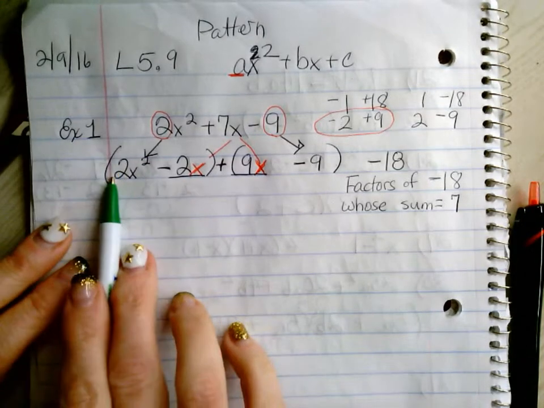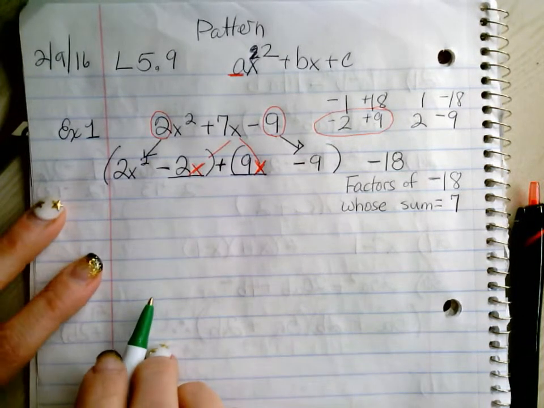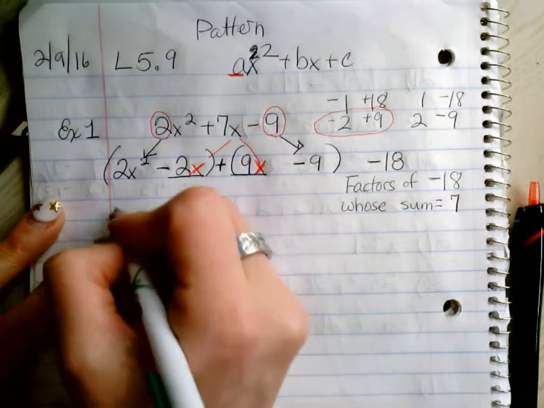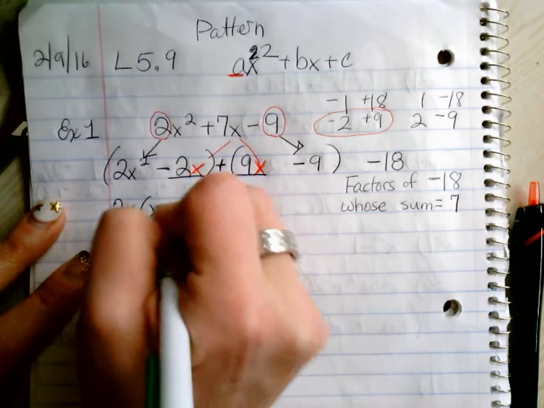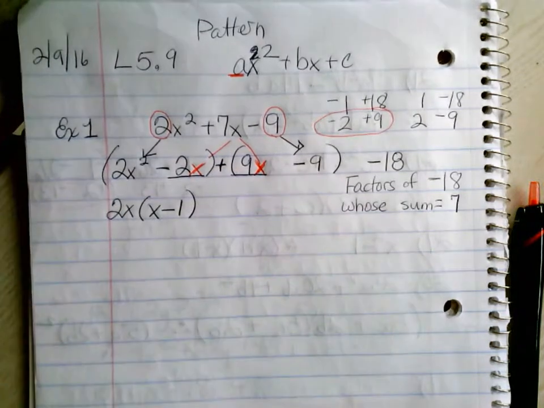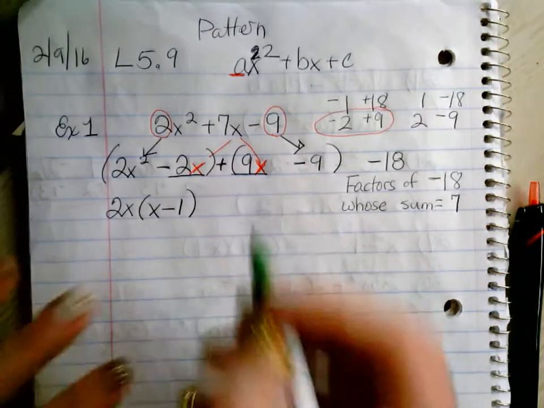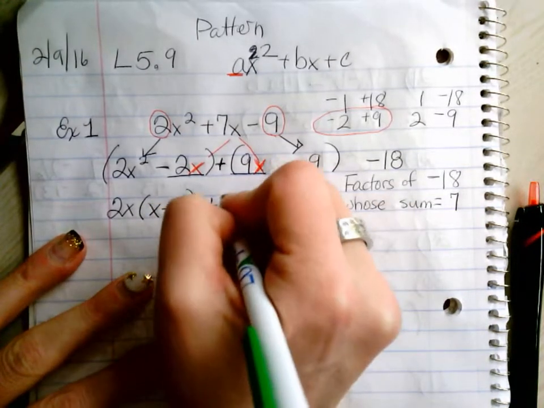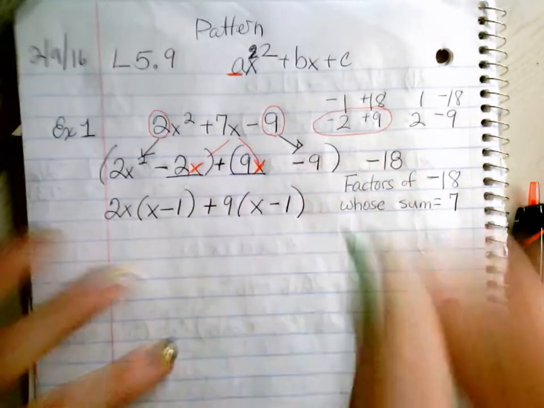What do the 2x squared and the negative 2x share? 2x. 2x times x minus 1. Are y'all seeing how I did that? How about the 9 and the negative 9? Plus 9 times x minus 1.